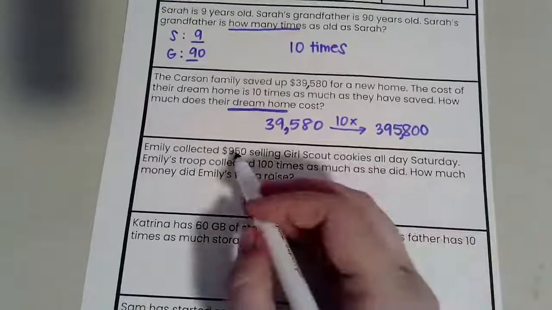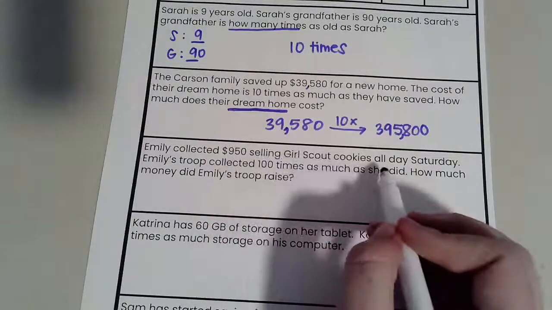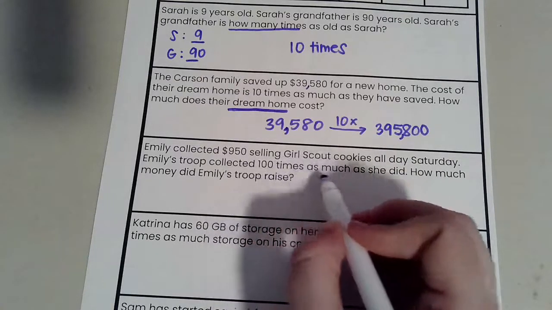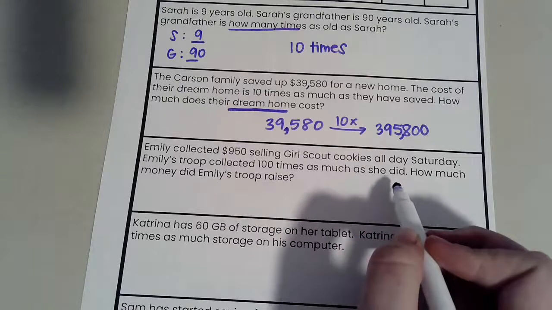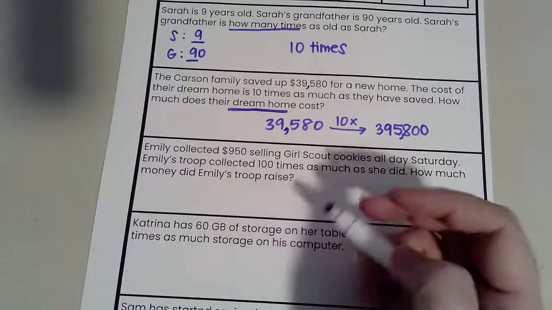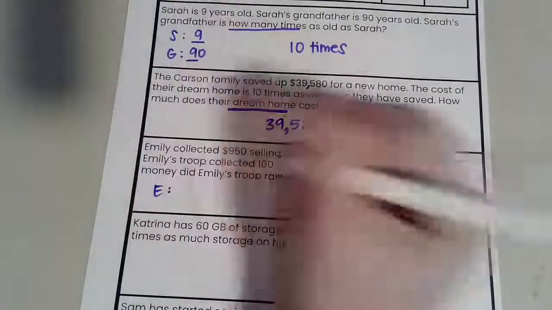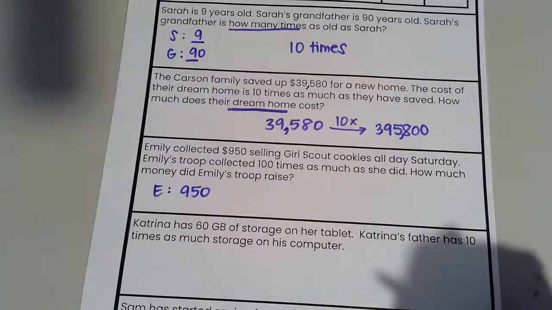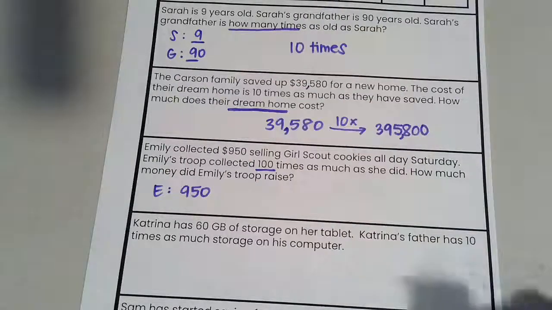Emily collected $950 selling Girl Scout cookies all day Saturday. Emily's troop collected 100 times as much as she did. Whoa. How much money did Emily's troop raise? So Emily collected $950. Her troop raised 100 times as much.